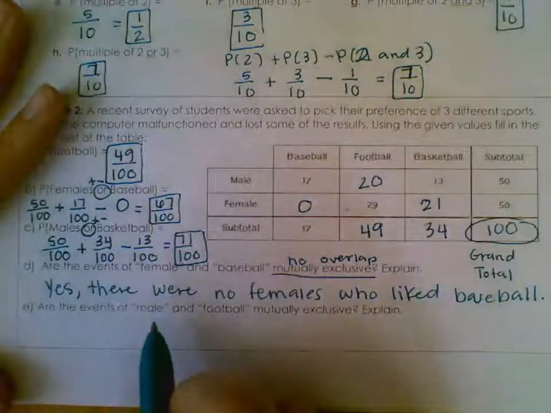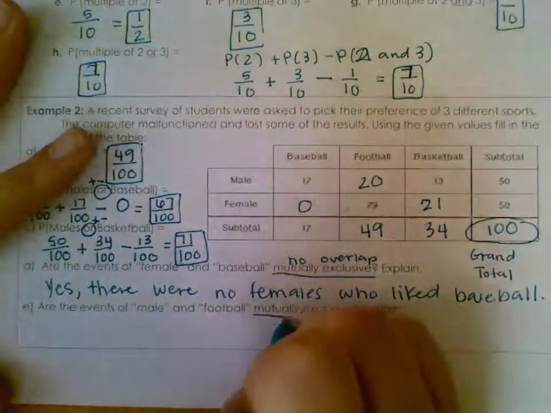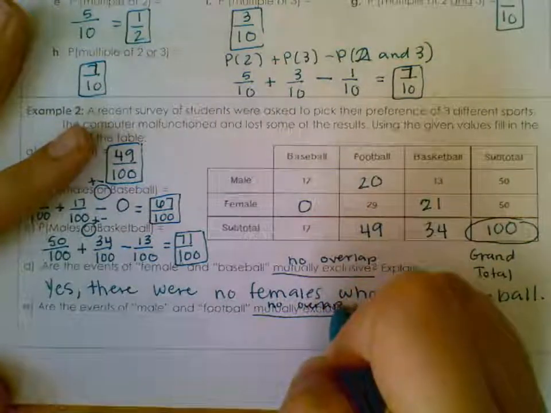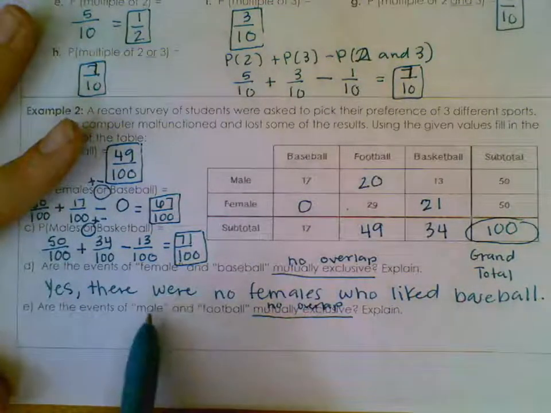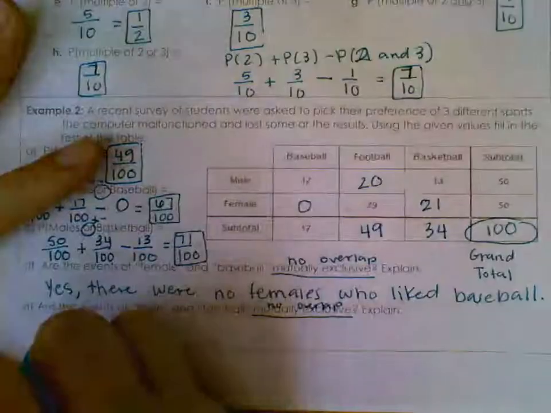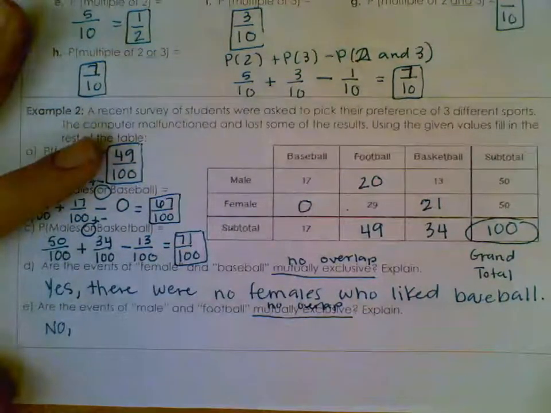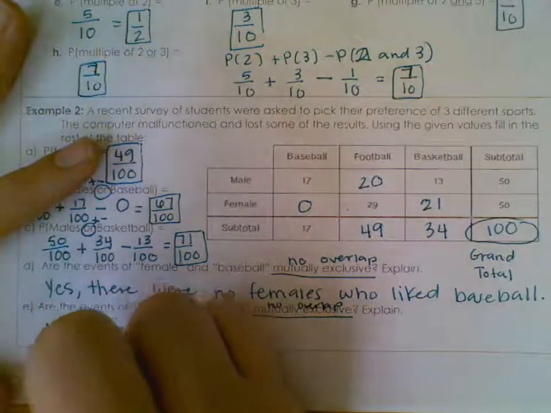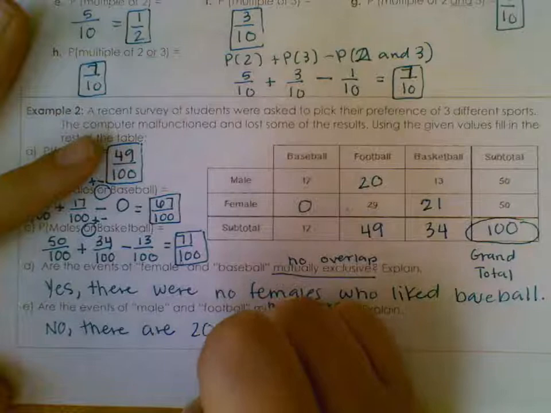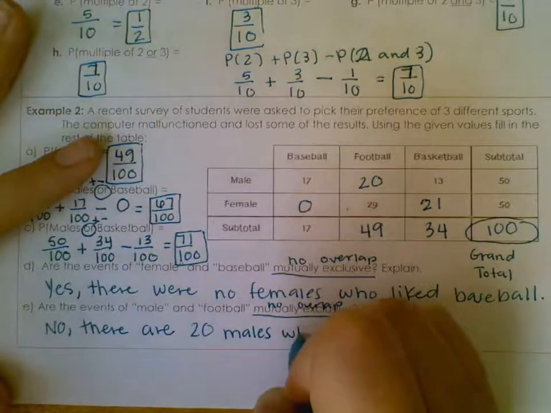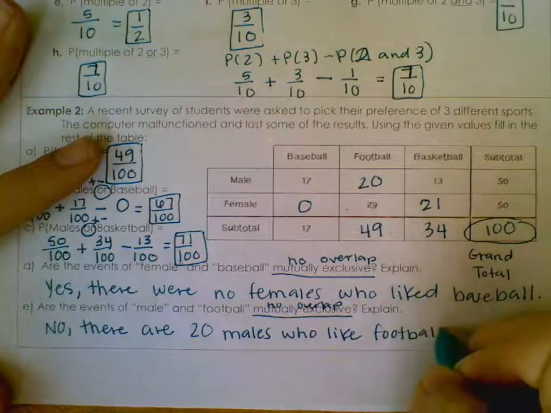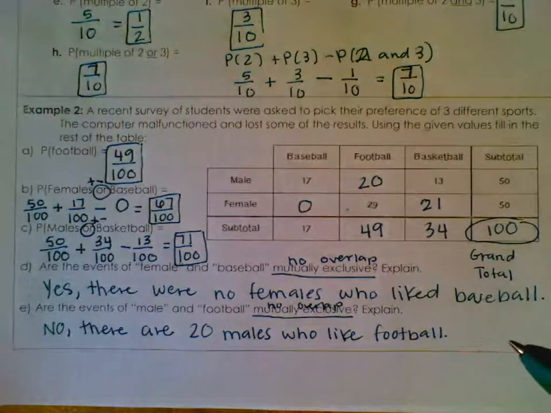Okay, are the events male and football mutually exclusive? Remember that mutually exclusive means that there is no overlap. So what we're asking is, is there no overlap for male and football? So let's look. Male and football, is there no overlap? The answer is no, because there is overlap. I would say there are 20 males who like football.